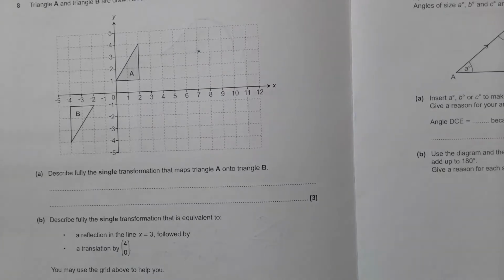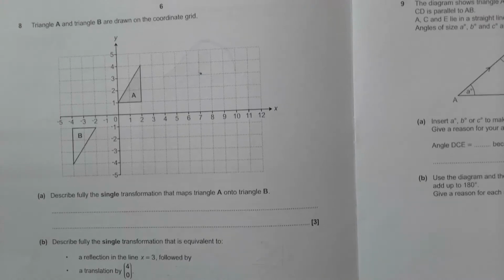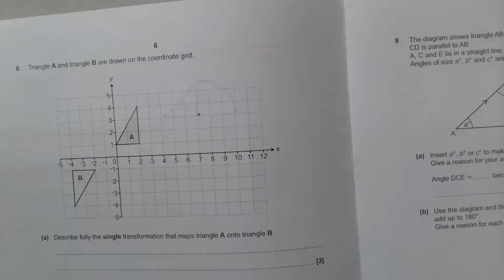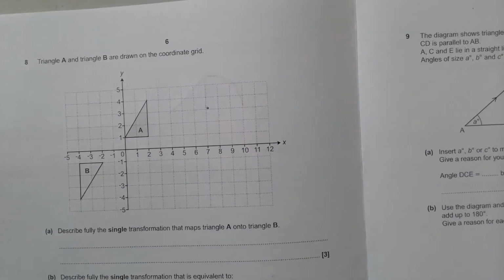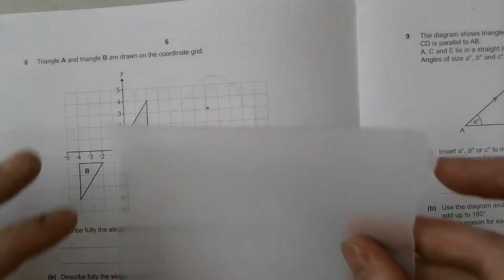Okay, so now we're on to question 8. We have got transformations coming up. There we go. So it says triangle A and triangle B are drawn on the coordinate grid. Part A, describe fully the single transformation that maps triangle A to triangle B.